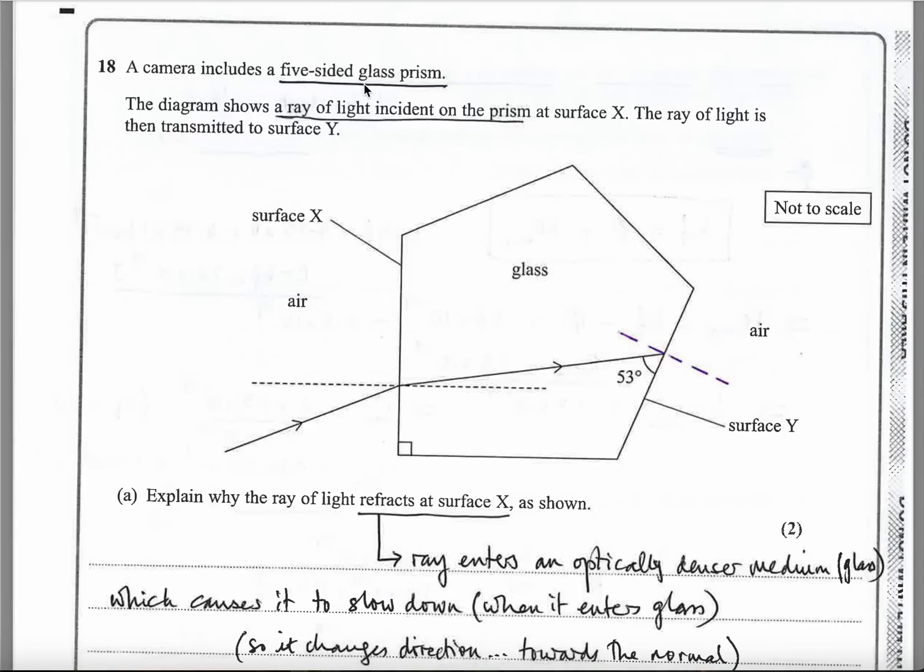A camera includes a 5-sided glass prism. I doubt it very much, but apparently it does. The diagram shows a ray of light incident on the prism. Here's the ray of light incident on the prism, okay? And the dotted line is called the normal.